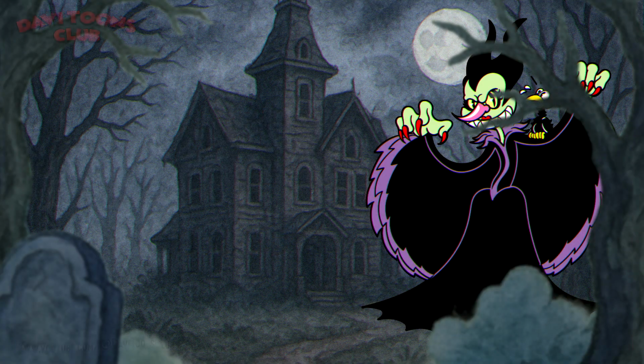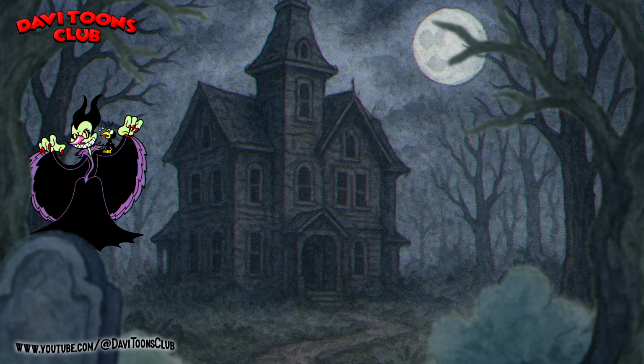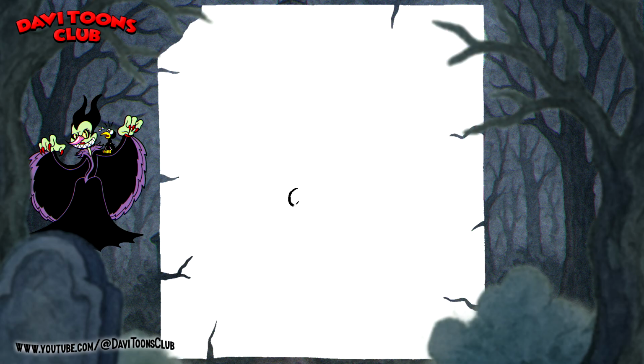Today, we're drawing Maleficent, the iconic Disney villain, but in a fun and spooky retro cartoon style, inspired by classic animation and the expressive bosses from games like Cuphead.